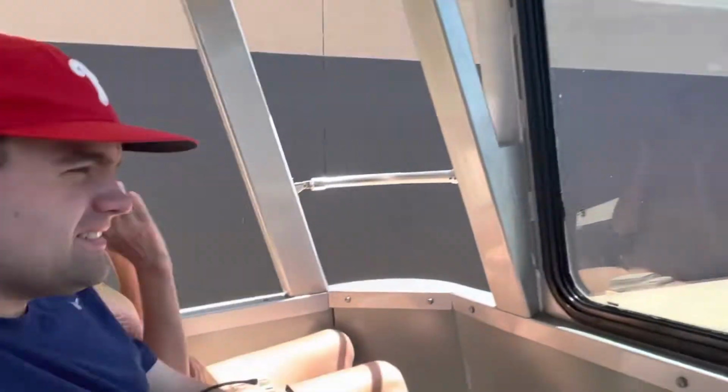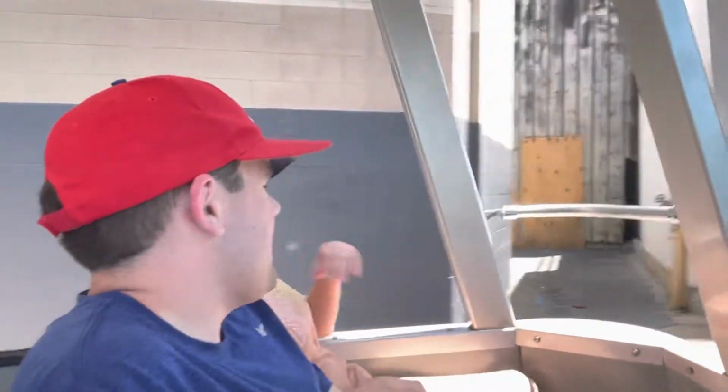Now it's being recycled. An 8.3 magnitude earthquake on the Richter scale. And this was a practical effect, which means that it happens live in front of you. And this effect was used in an episode of Bones. You don't see many of those practical effects nowadays because the practical effects are unionized. They don't like that.